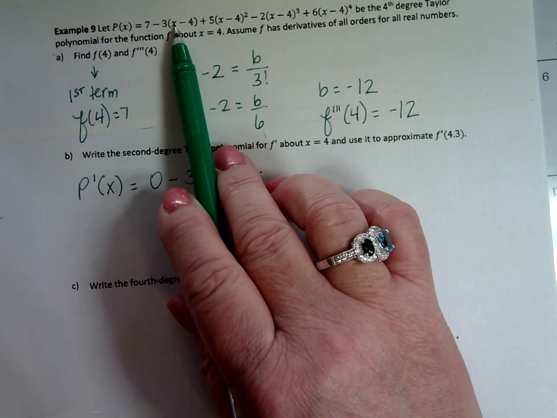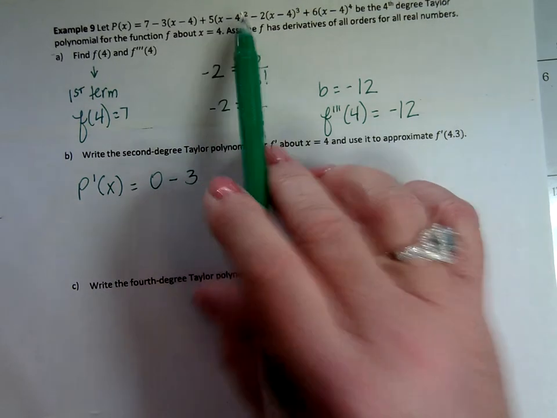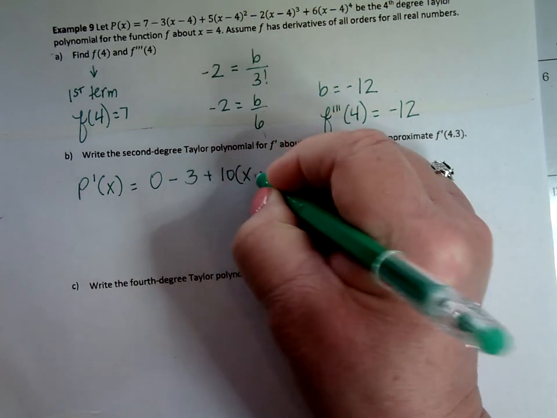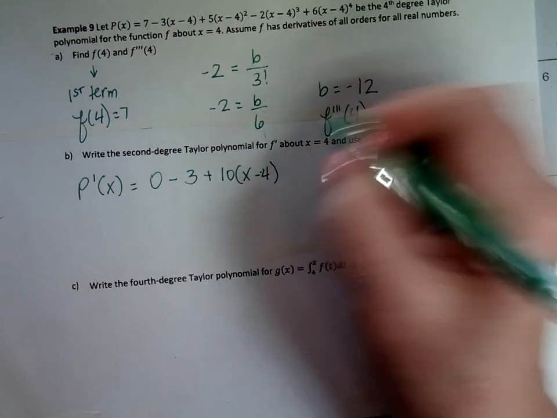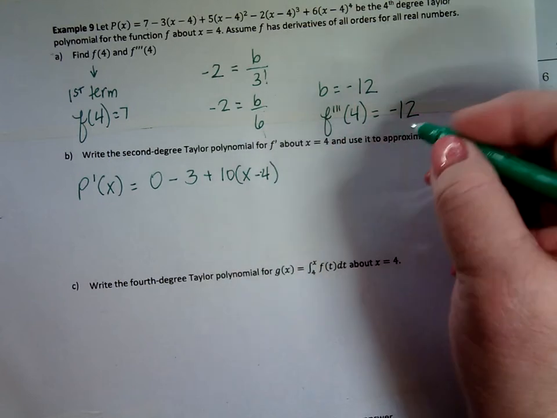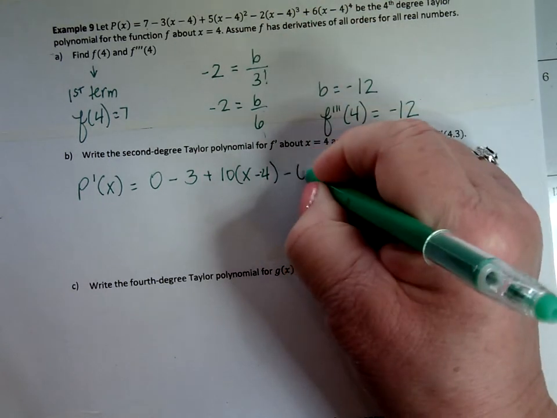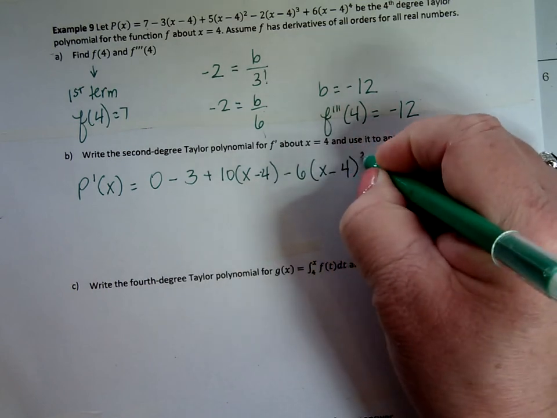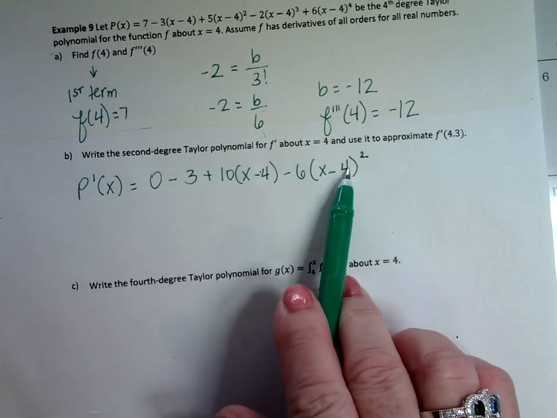2 times 5 is 10. Take this to 1 less power. So plus 10 times (x minus 4) to the first. I'll just leave it as an x minus 4. Next one, 3 times negative 2 is negative 6. Bring the grouping to 1 less power, squared. And what did they say they wanted this? A second degree. So yeah, we're done at this place. We only need to go to the power of 2.